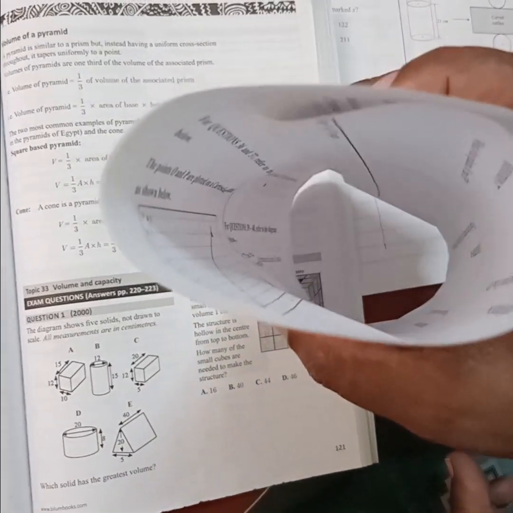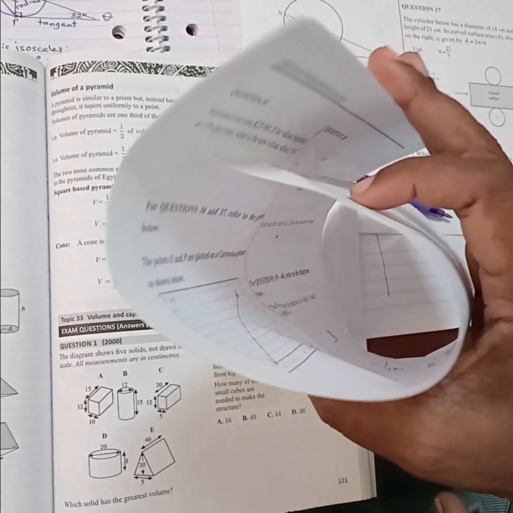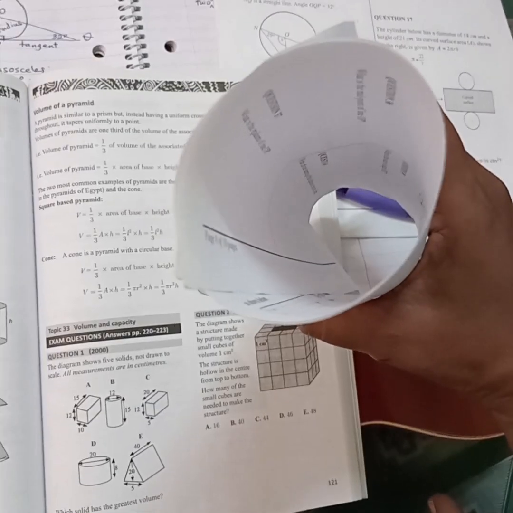Look at the circle and watch as I unroll it, and you'll see it becomes the length of the rectangle. When I roll it up again, it becomes the circumference of the circle.